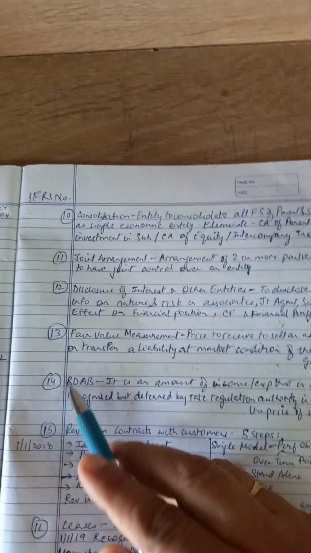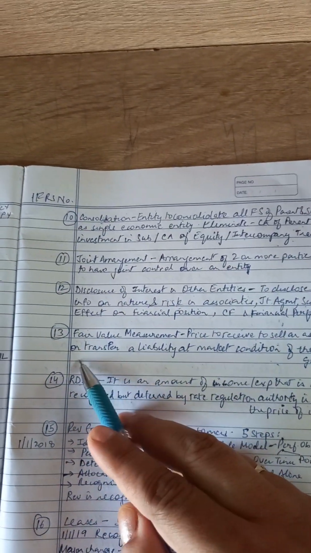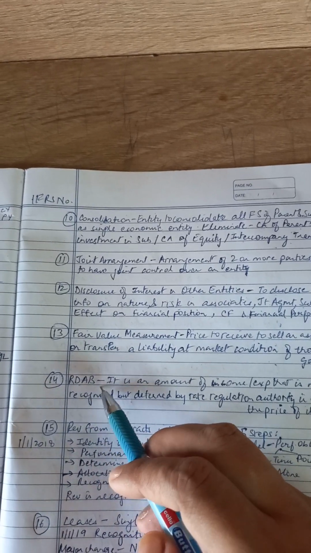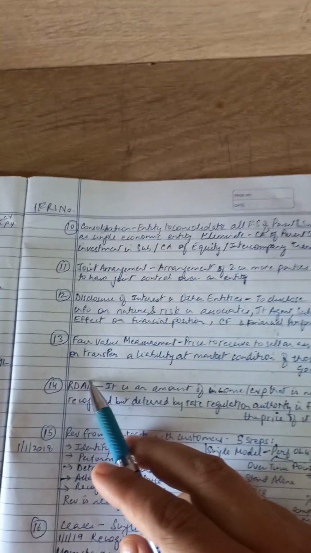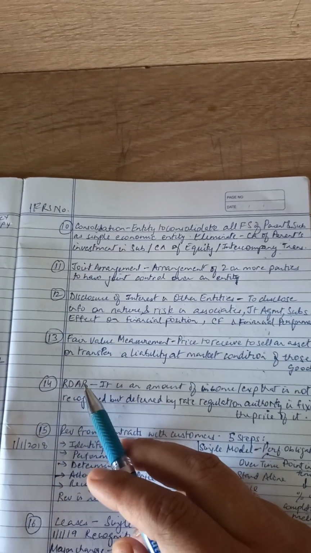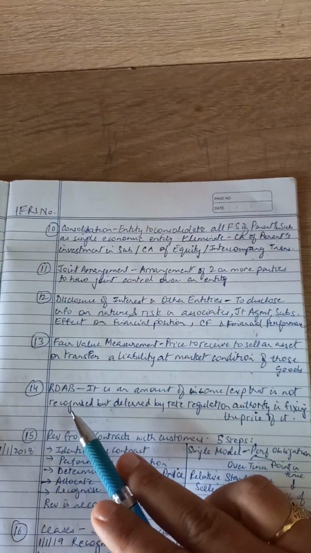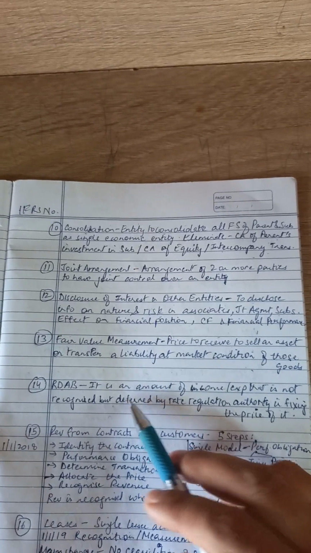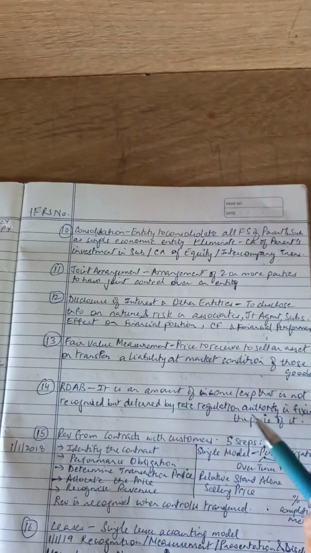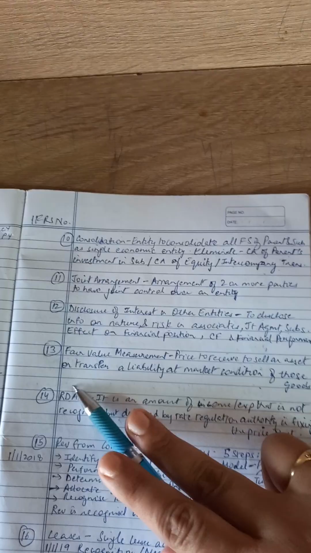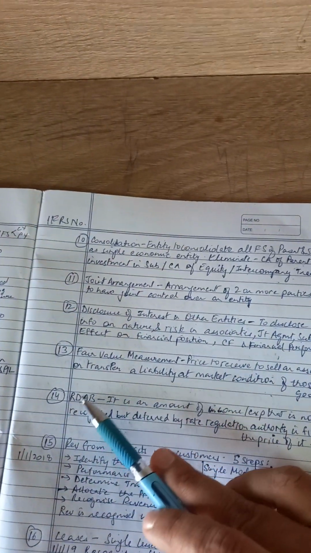This authority is going to decide the amount of income or expenditure that will not be recognized but will be deferred, and the amount will be fixed according to the price decided by the RDAB.